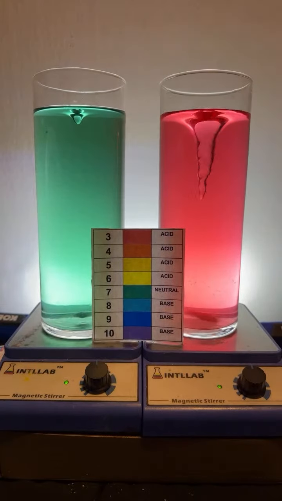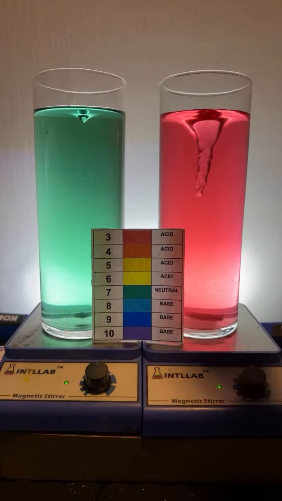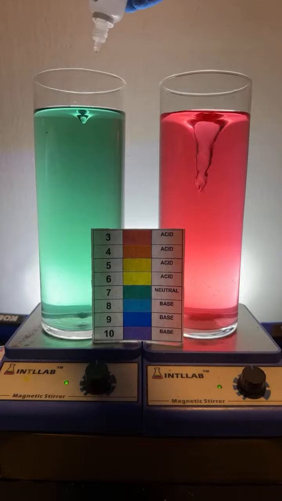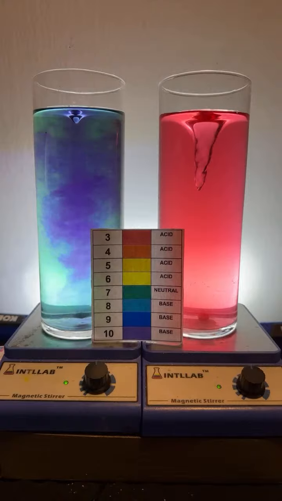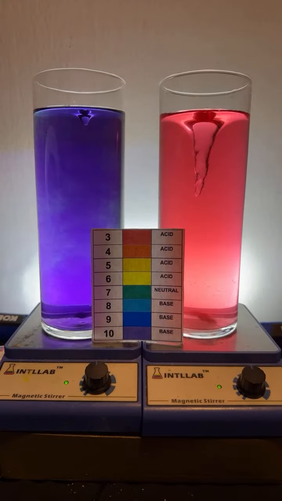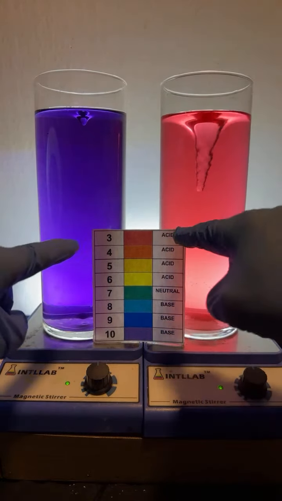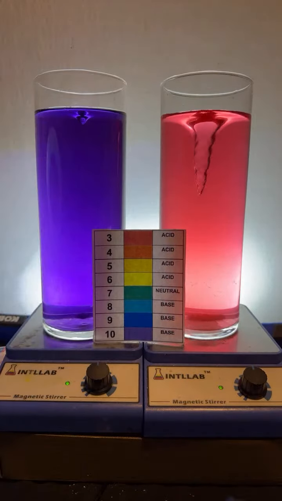Now over here on the left, I'm going to add a bunch of base. Okay, here we go. Let's add a bunch of base. In goes a drop. In goes a drop. Look at that beautiful swirl pattern you get on that smaller stir bar. So now over here, I have a pH of 3, which is very acidic. Over here on the left, I have a pH of 10, which is very basic.